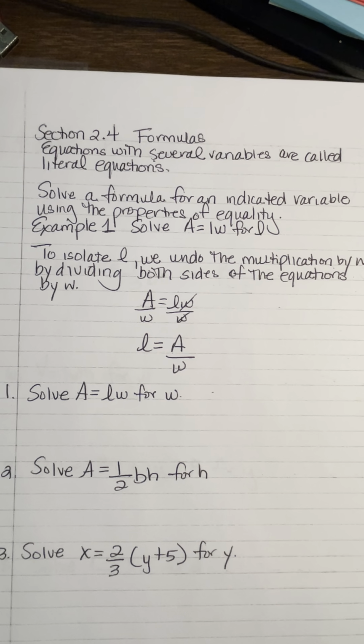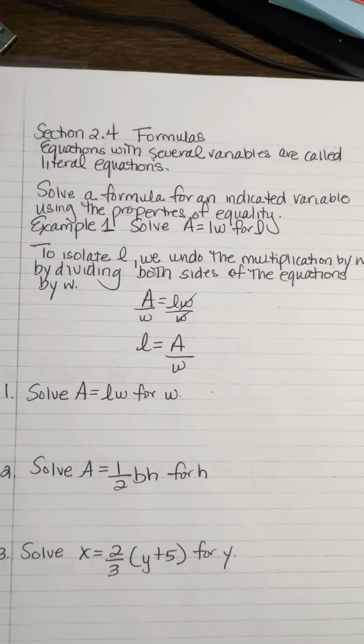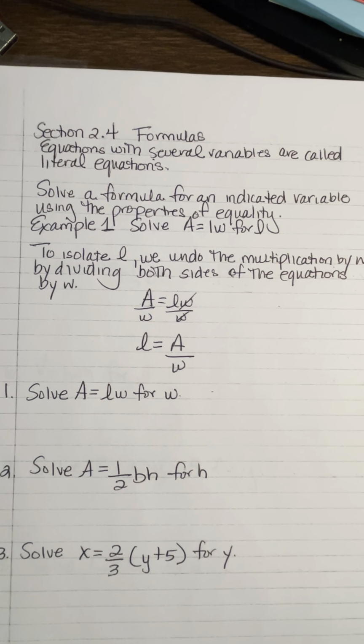Today we are going to be doing section 2.4 in your textbook, which is located on page 109. I was looking through the book, 109. I have decided to do this video demonstration for students who need to watch the video more than once. So hopefully this is very helpful to you.